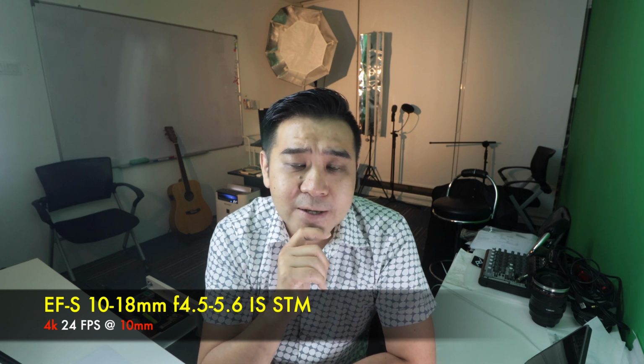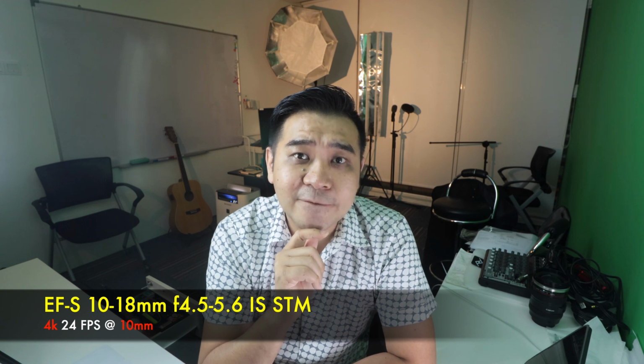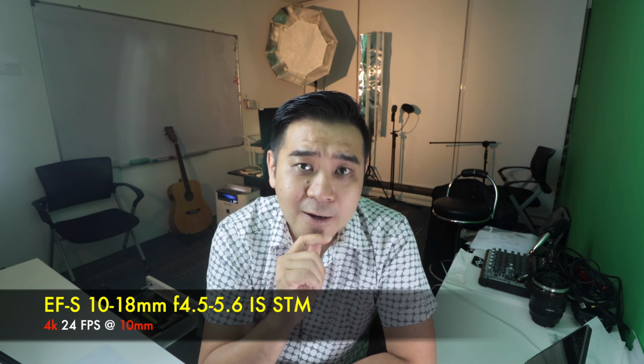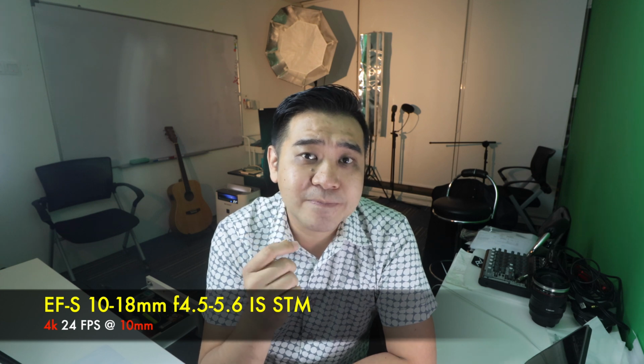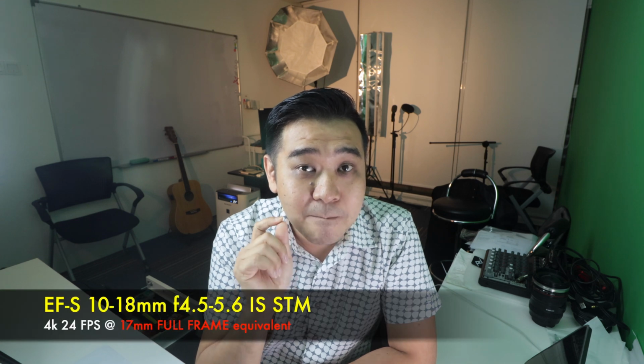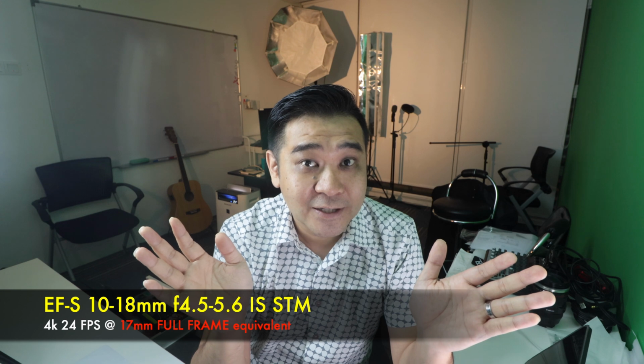What does this mean? This means if I were to use a full frame EF lens on the EOS R, the 4K crop is a 1.7 times magnification, which is a crop factor. However, if I use an EF-S lens, a 10 to 18mm lens, I am getting an equivalent of around 16mm full frame wide angle, right?